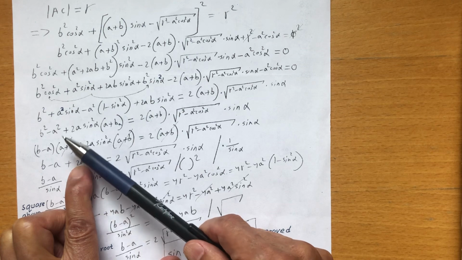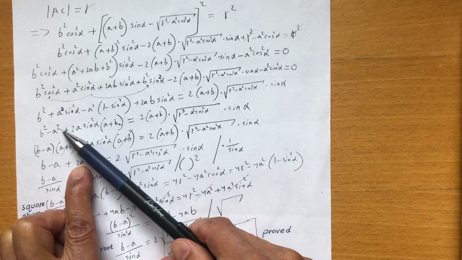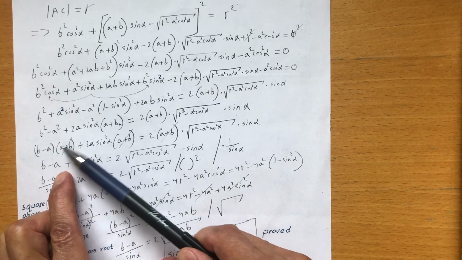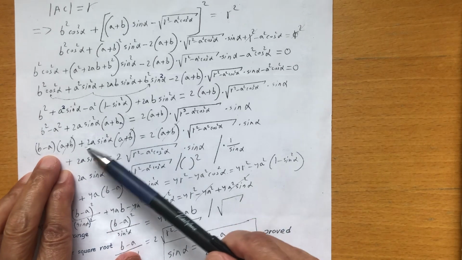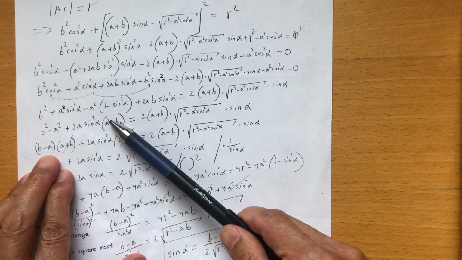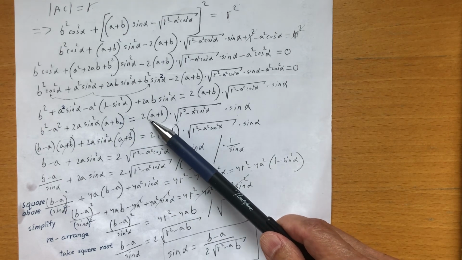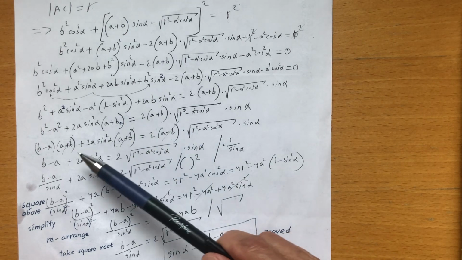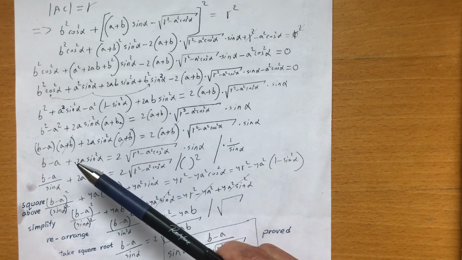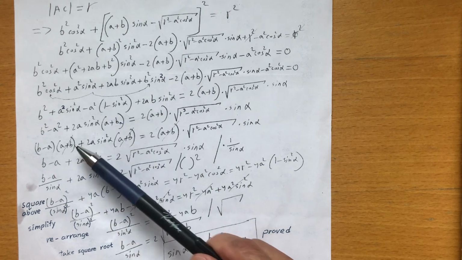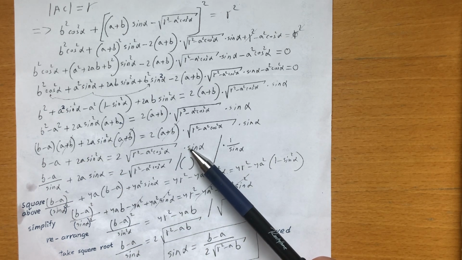This line is to expand b squared minus a squared. So it's b minus a times a plus b. And you see you have a plus b here, a plus b here, and a plus b here. So you can cancel a plus b. So you have this after you cancel a plus b.